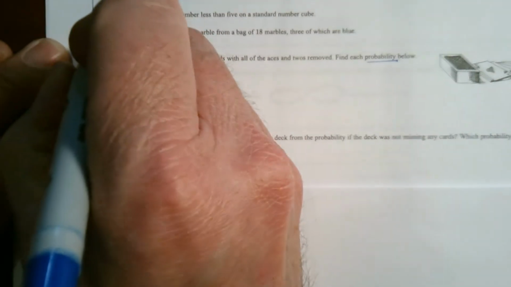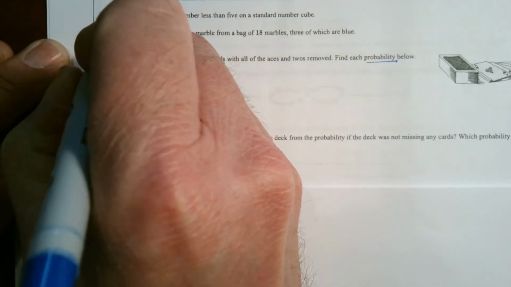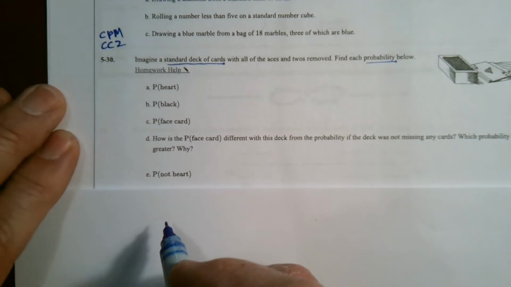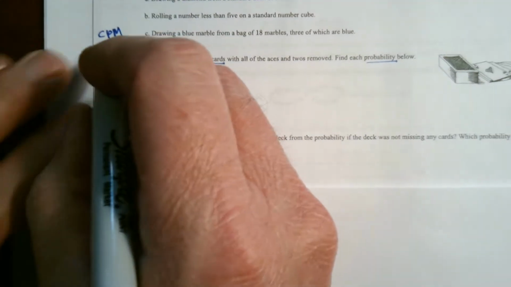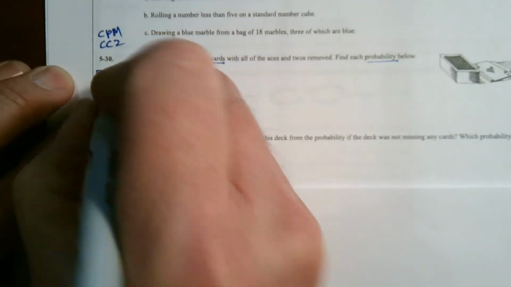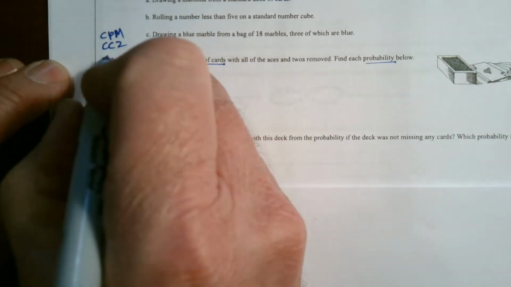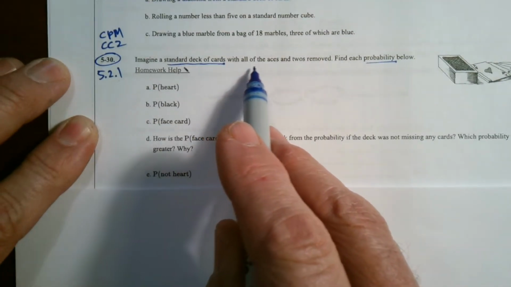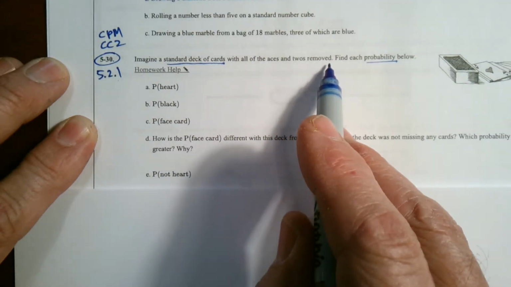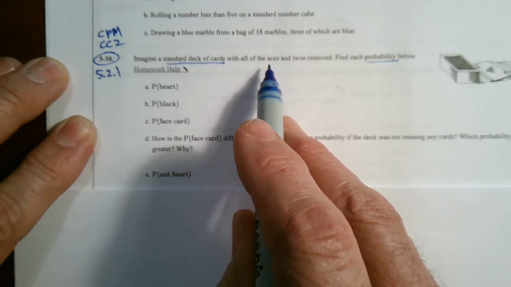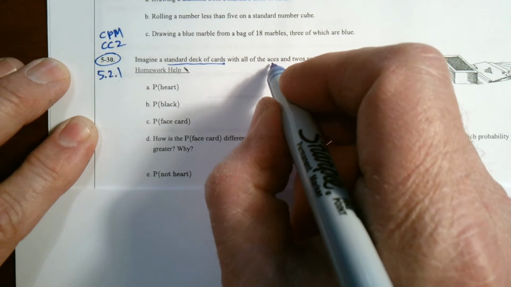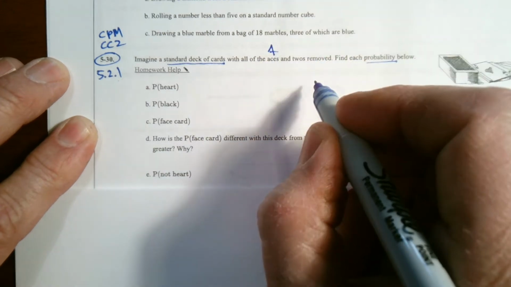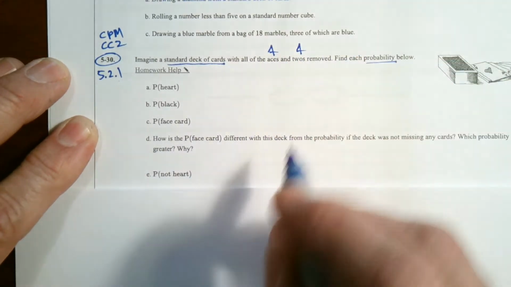I'm taking this problem from CPM Course 2, Section 5.2.1, problem 5-30. It says, imagine a deck of cards with all the aces and twos removed. All right, so we understand a deck of cards. There are 4 aces and 4 twos.